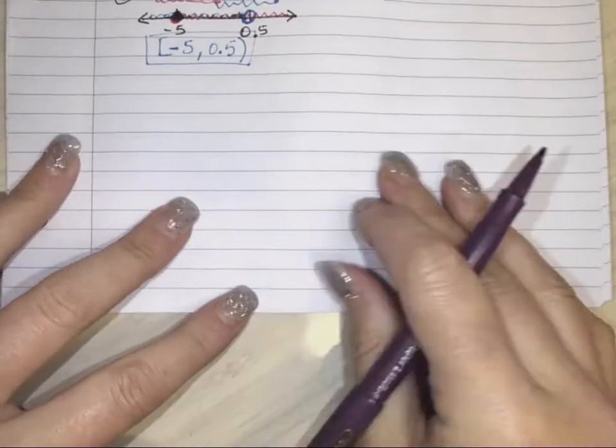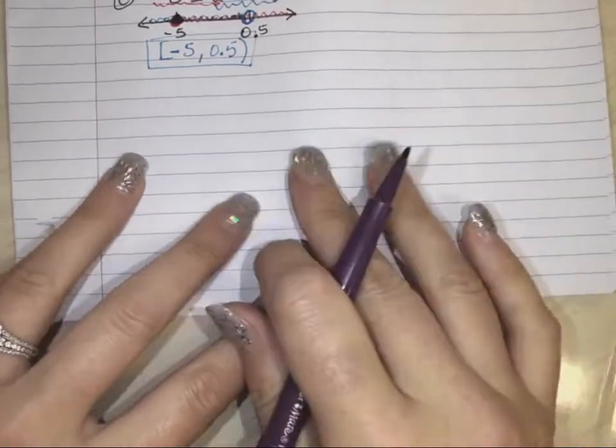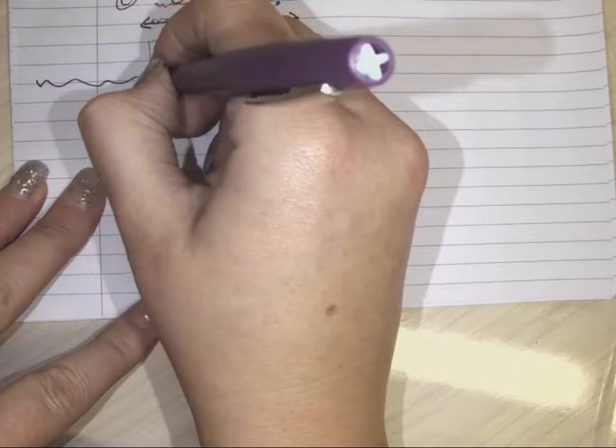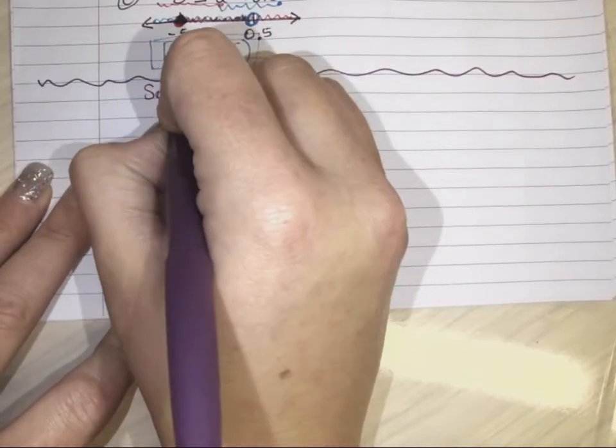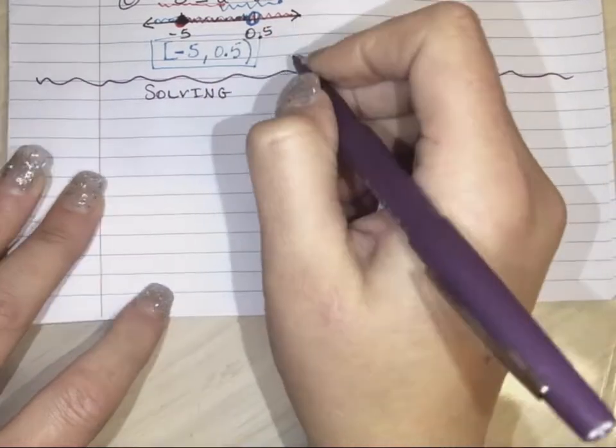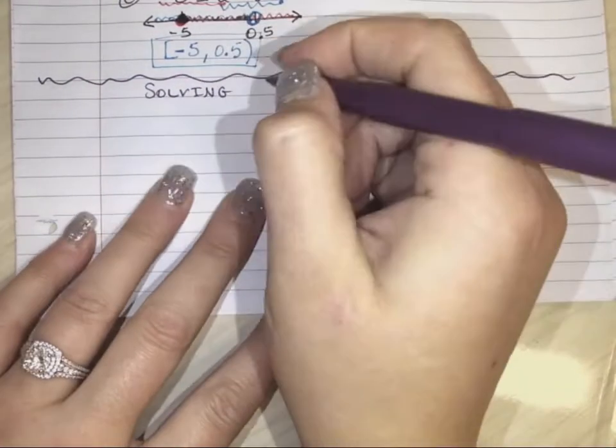All right, solving inequalities. That's one of the math concepts that is in just about every lesson that you do, every chapter.